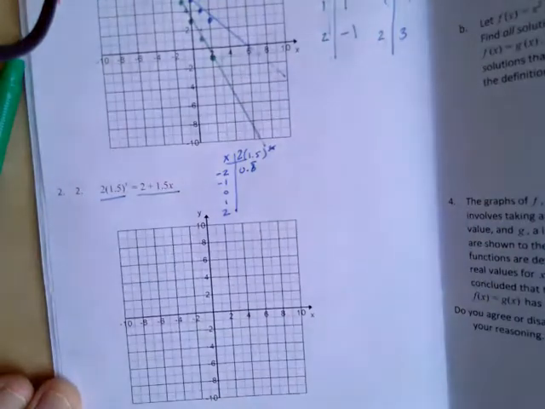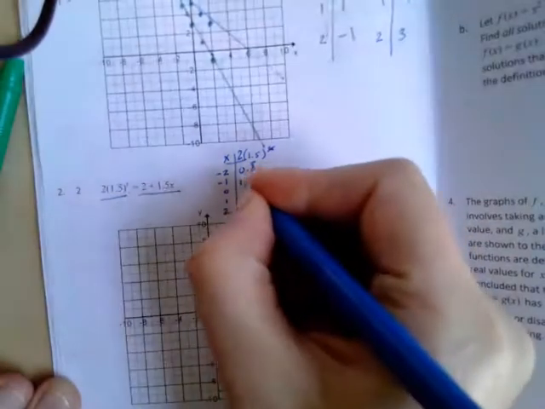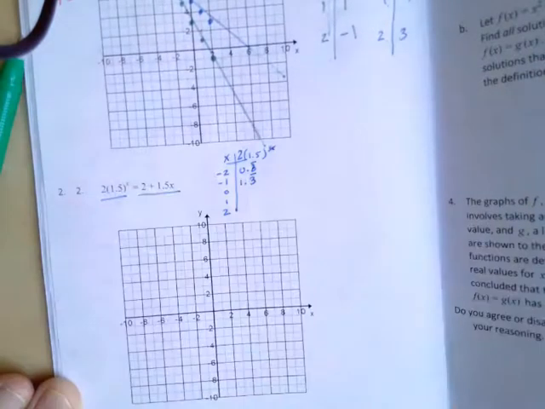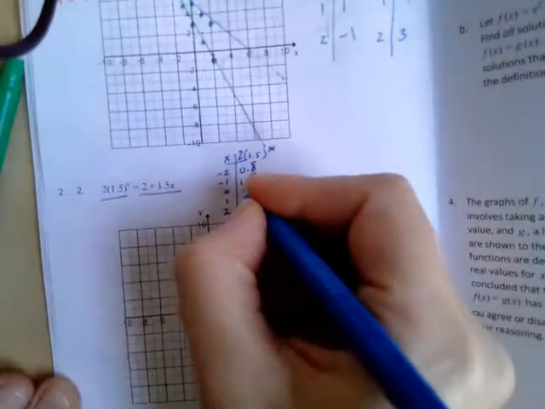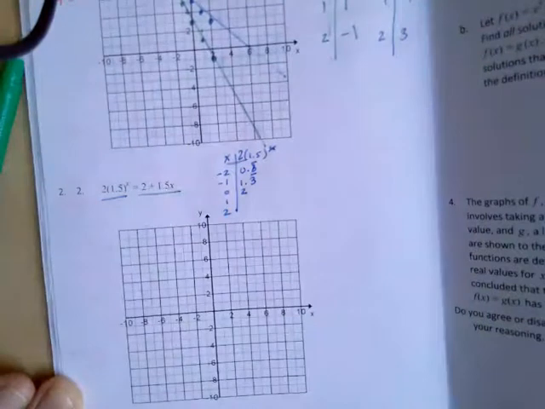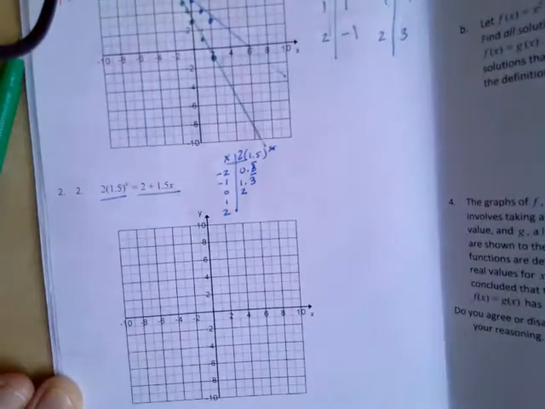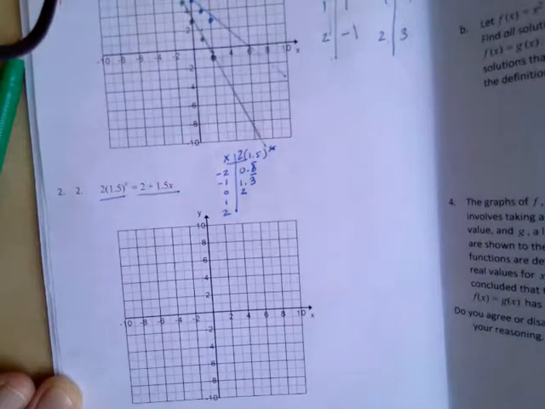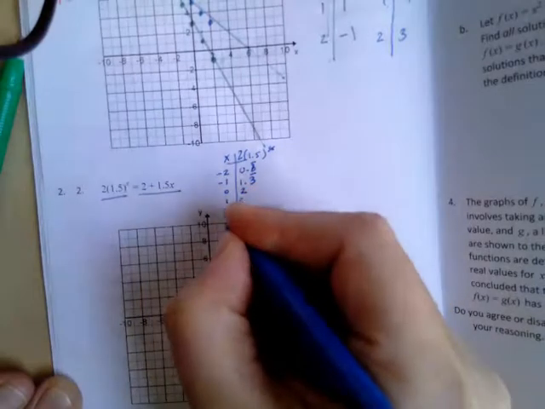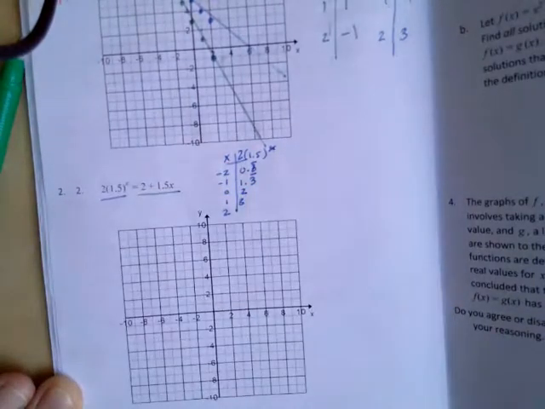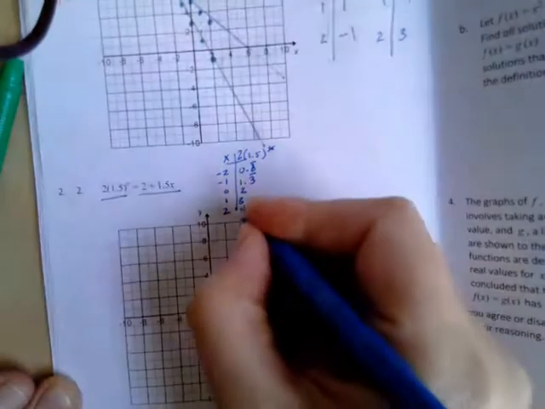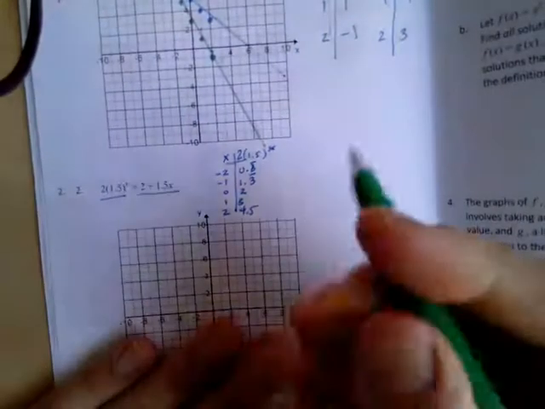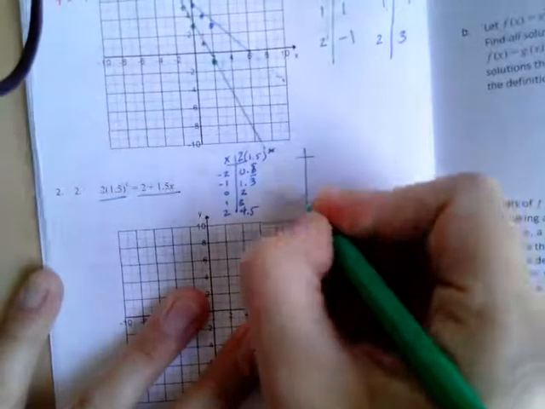Negative 1 is 1.3 repeating. 0 is 2. 1 is 3. And when I substitute in 2, I get 4.5. Similarly, if I do the same process, again, I'm going to pick the same values, not because there's anything particularly special, but because these are just very easy numbers to work with.